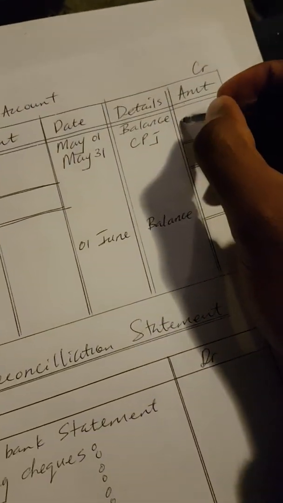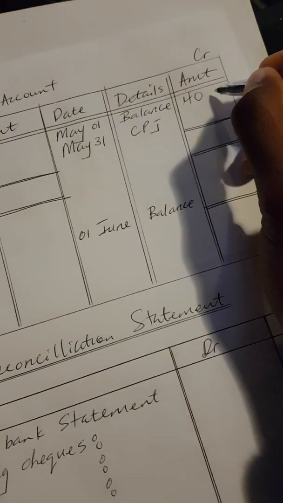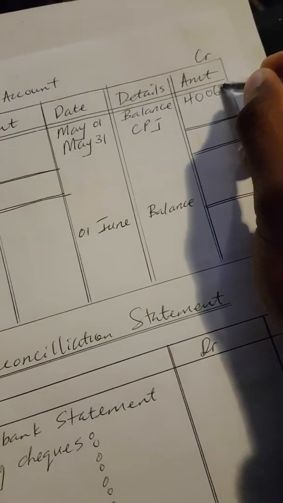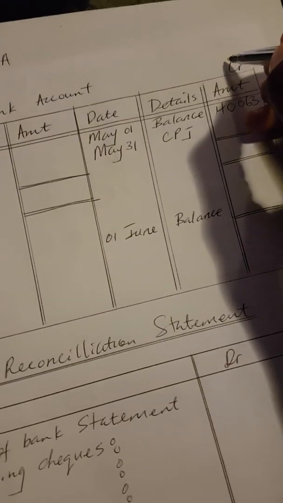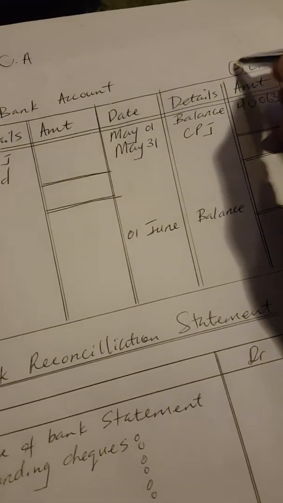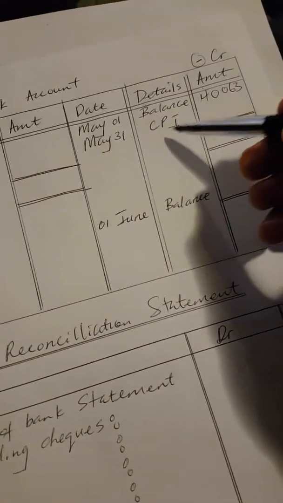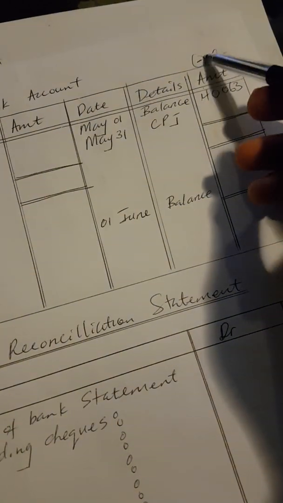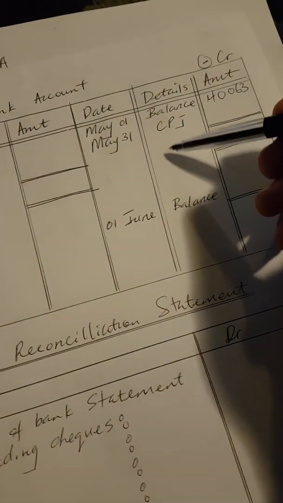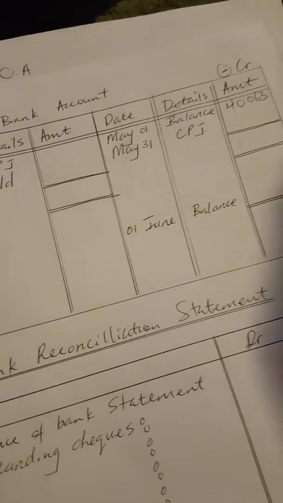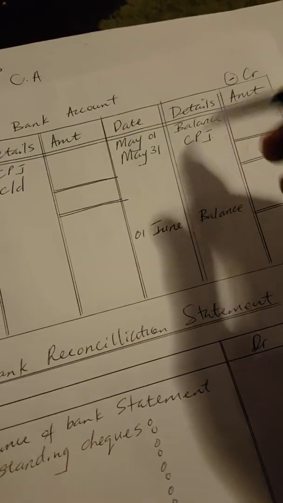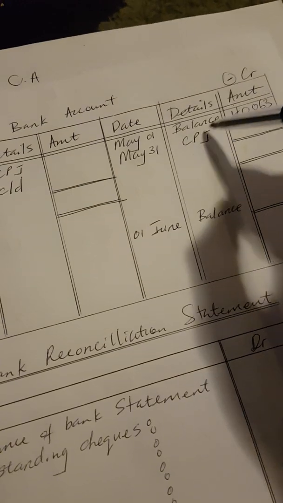So you're going to say unfavorable balance is 40,063. Since the bank is an asset, it's positive on the debit side, so it means it's negative on the credit side. Now, what can possibly reduce the bank? The cash payment journal reduces the bank because whenever you are paying out money, the bank is decreasing. So we have to credit the CPJ.